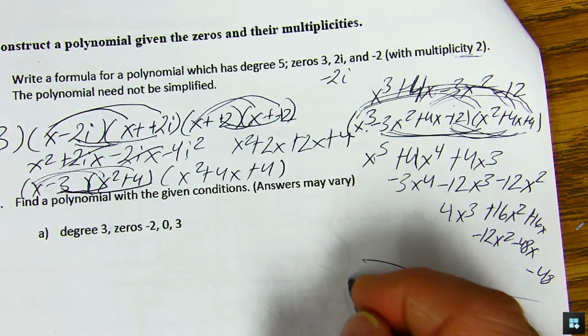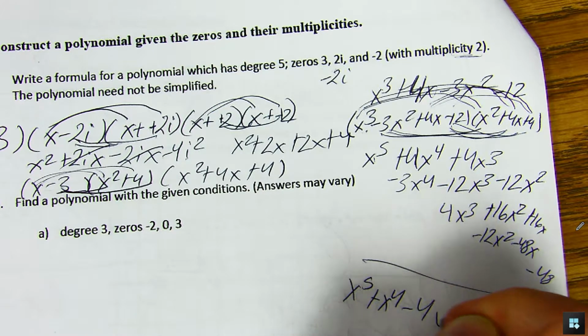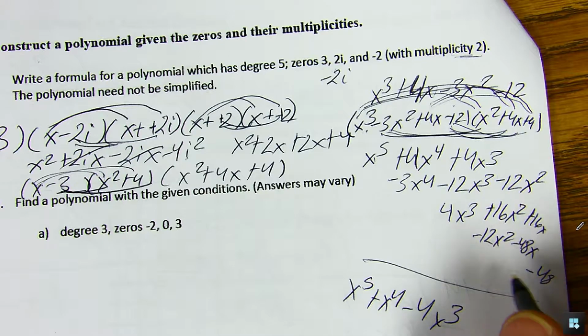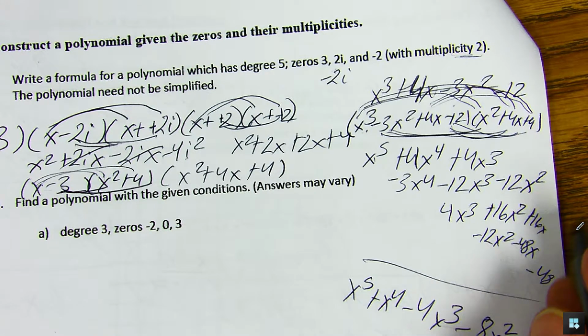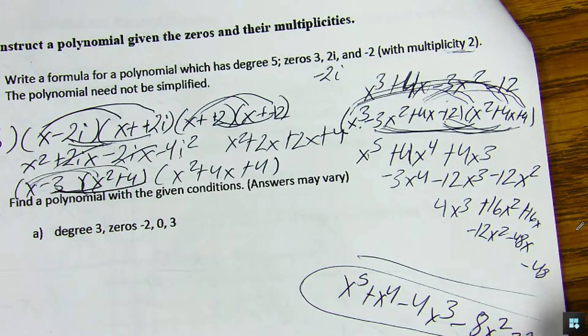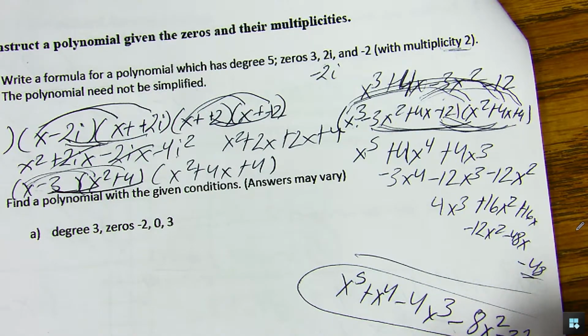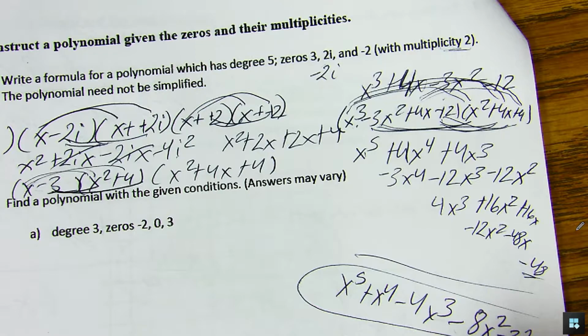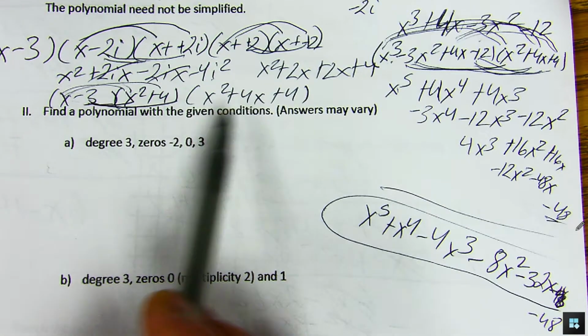Combining like terms, it will be x to the 5th plus x to the 4th minus 4x cubed. Let's see, it's going to be a minus 8x squared, minus 32x, minus 48. That minus 48 came from right there. Minus 48 at the end.